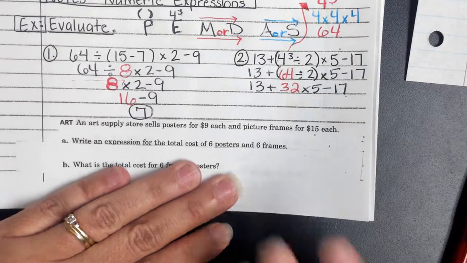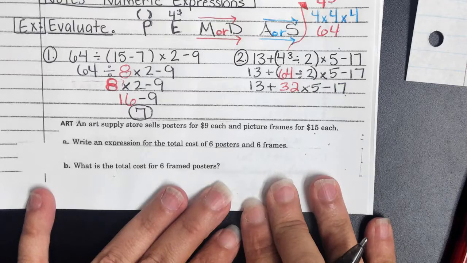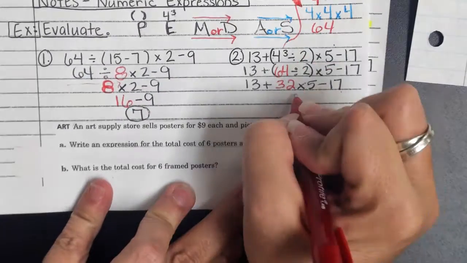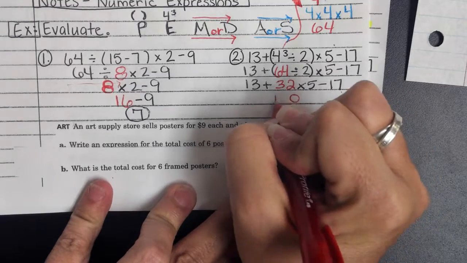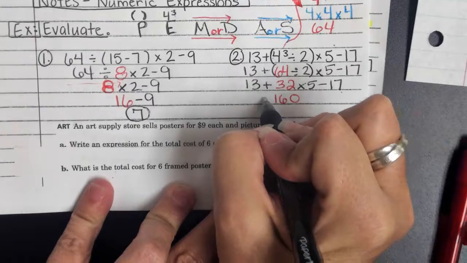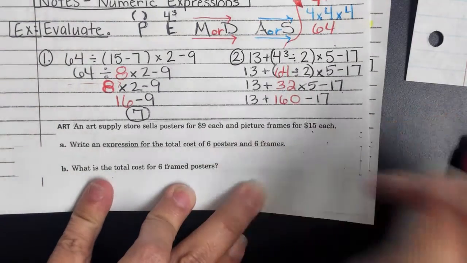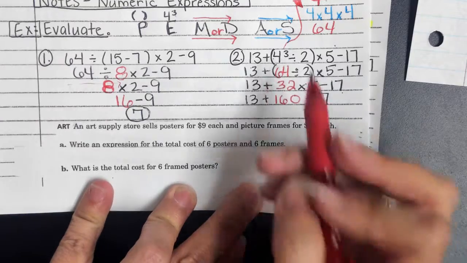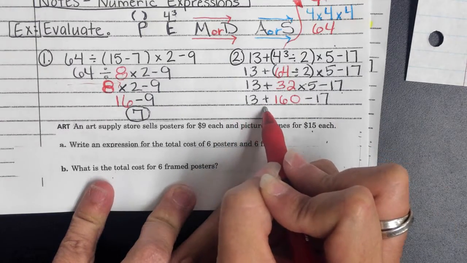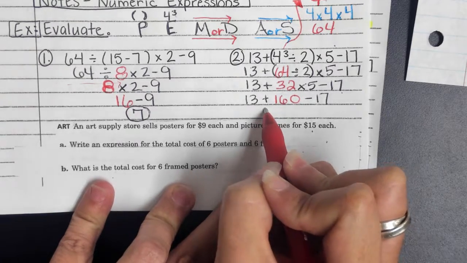Okay. What is next? Times 5. Yes, 32 times 5, which is 160. My math. Yes. Bring down the rest of it. Now, add or subtract. Add or subtract, add or subtract. This is first.